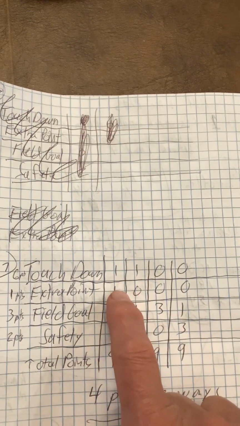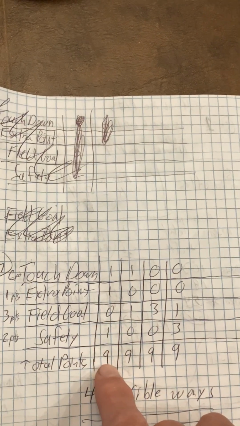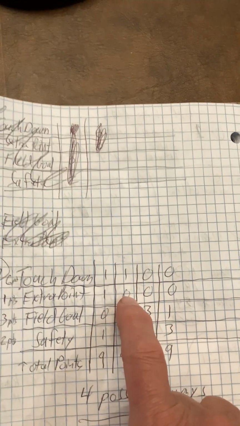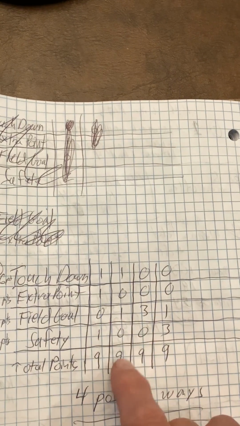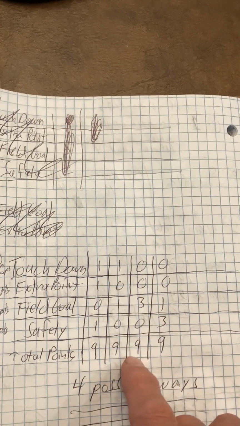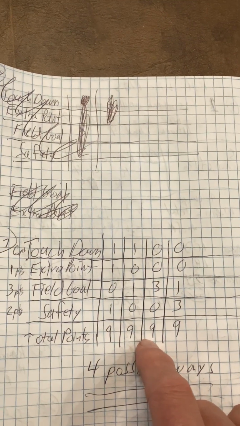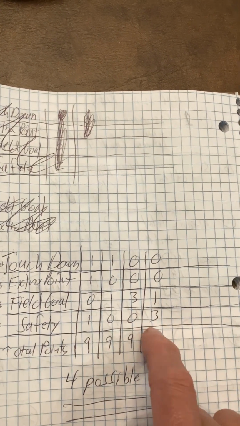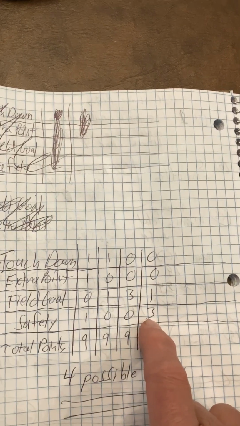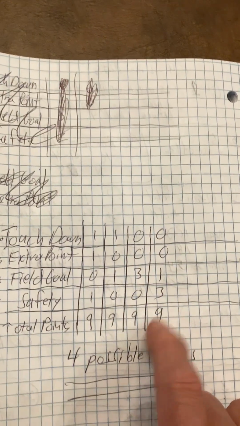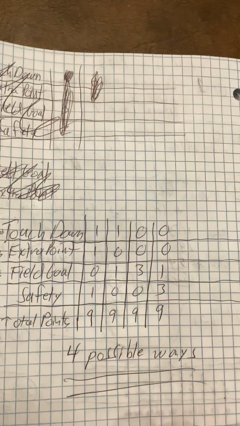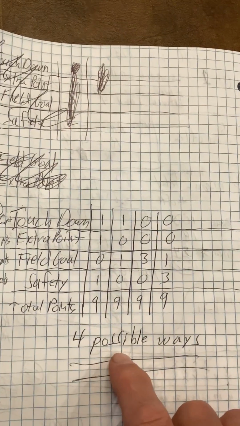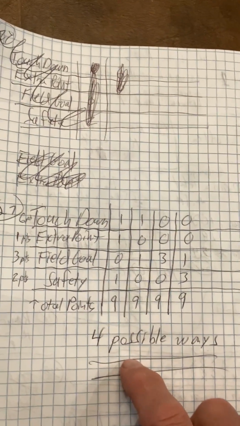So a touchdown, an extra point, and a safety: 9 points. A touchdown, you miss the extra point and you get a field goal, that's 9 points. 3 field goals, 9 points. And then here's a weird one I didn't think of initially. You get a field goal for 3 points, and then 3 safeties for 6 more points. That's 9 points. I don't know if that's ever happened in a football game. But anyways, there's 4 ways to get 9 points.